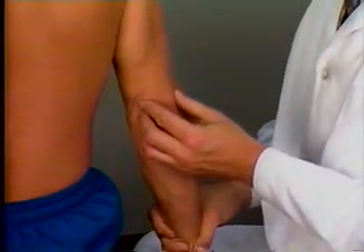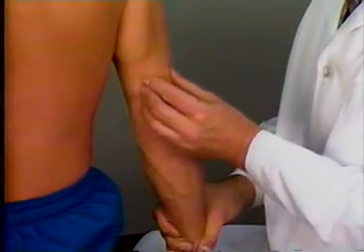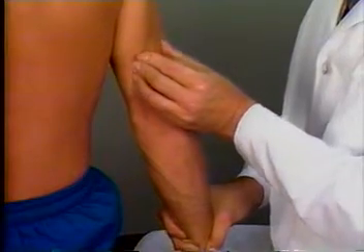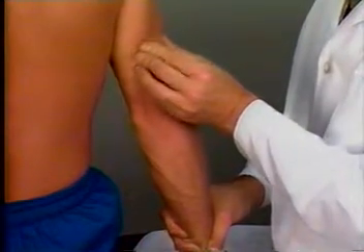Triceps tendon. Instructing the patient to extend the elbow against resistance makes the triceps tendon palpable and easily distinguishable. This should be followed proximally to the muscle belly of the triceps.